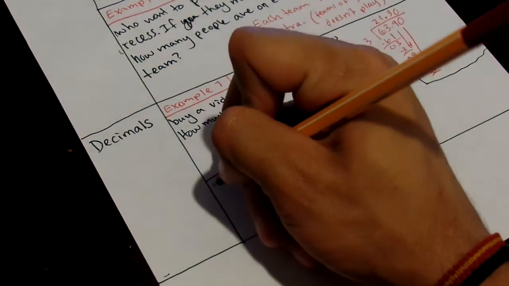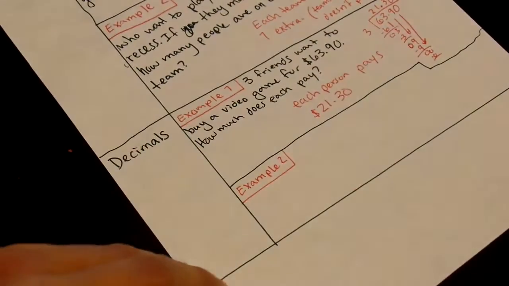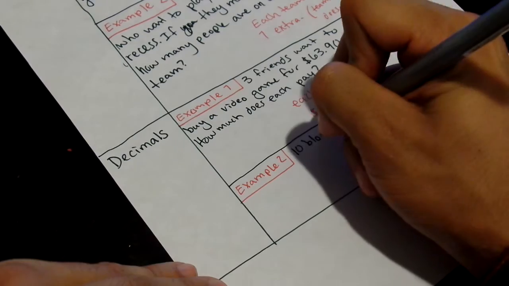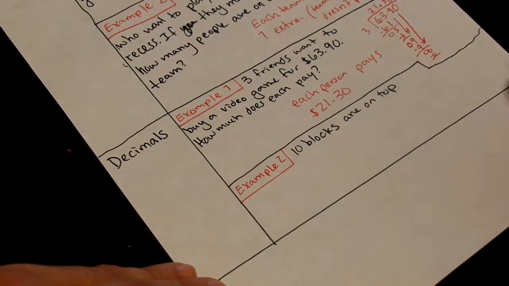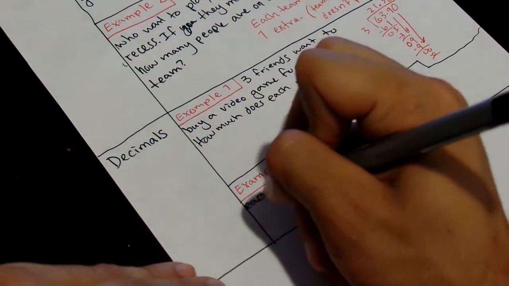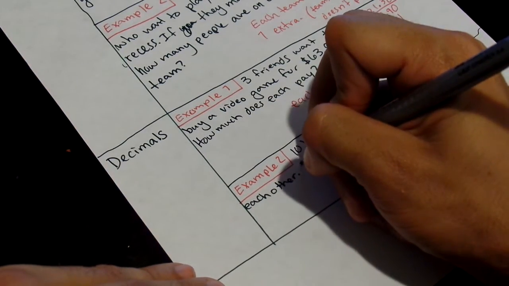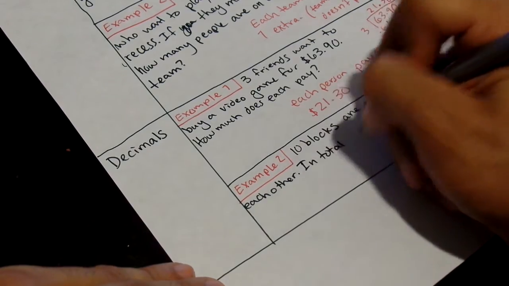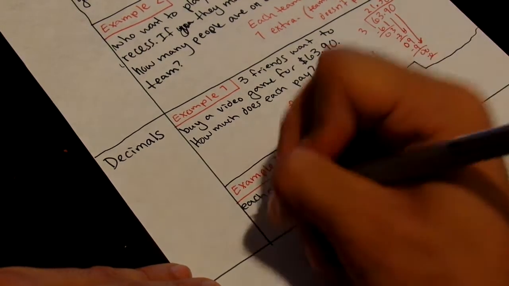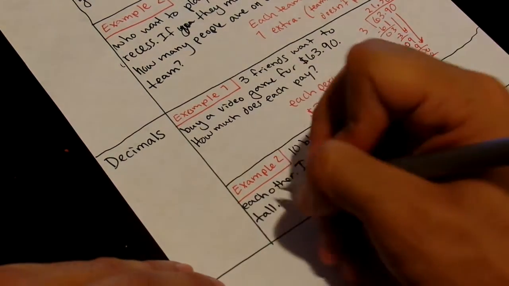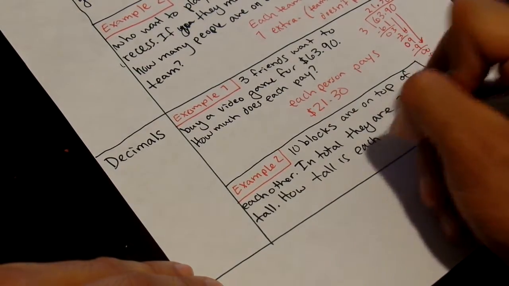All right, and example 2. Ten blocks are on top of each other. In total, they are 35 centimeters tall. I want to know how tall is each block.